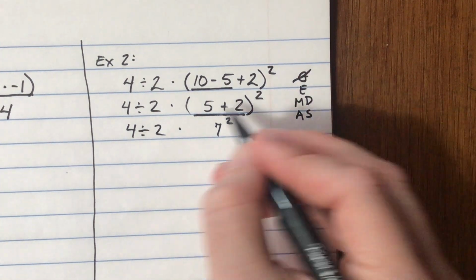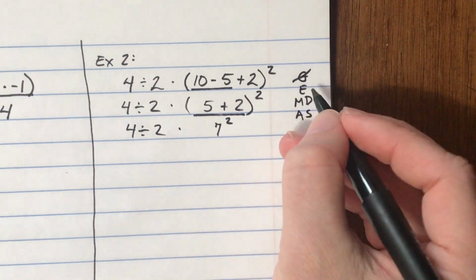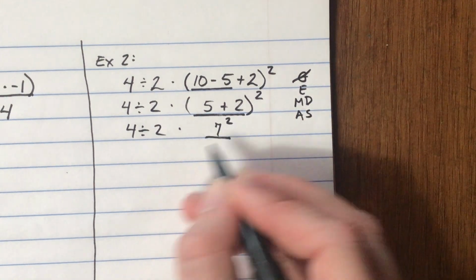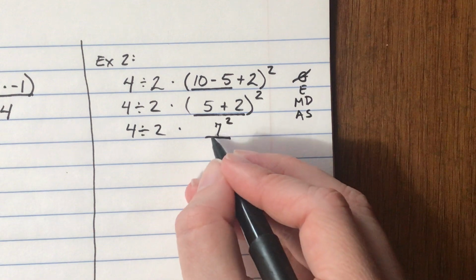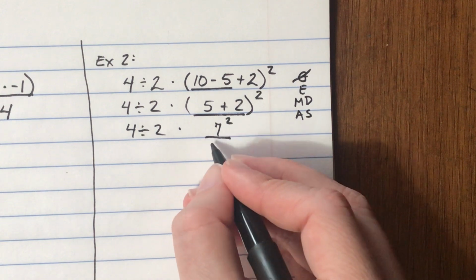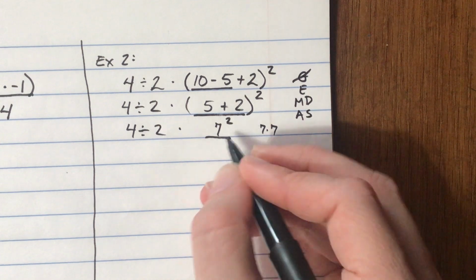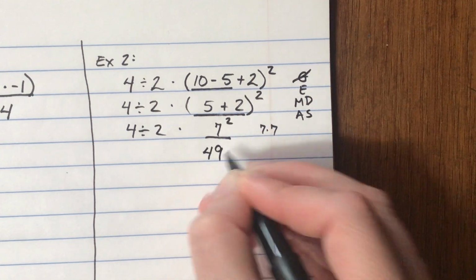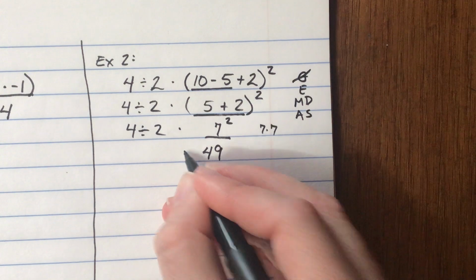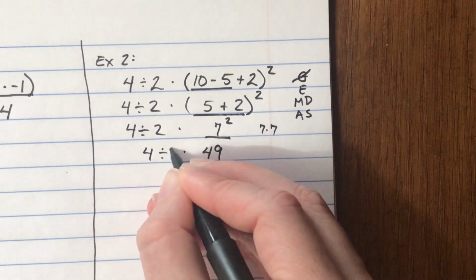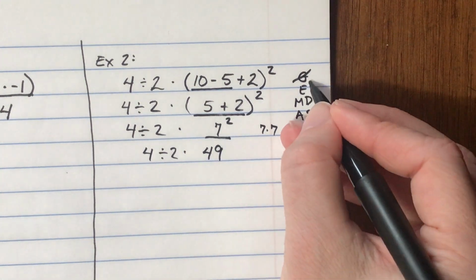All right. So now I'm done with my group. No more parentheses left. I move on to exponents. I do have an exponent, and that's 7 squared. That's not 7 times 2. Don't put 14. This is the problem. Remember, 7 times 7. Write your base this many times. 7 times 7 is 49. And I bring everything else down. All right, exponents are gone.